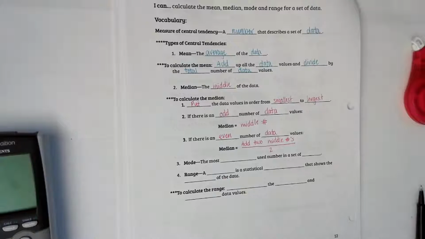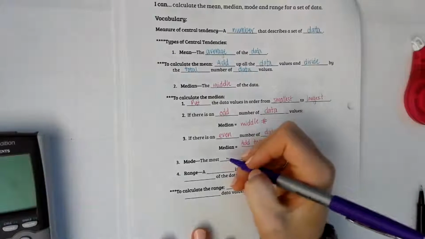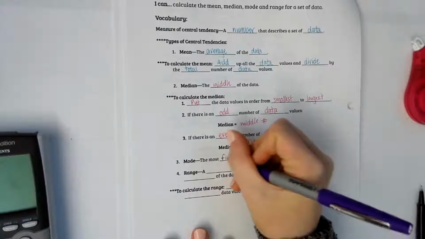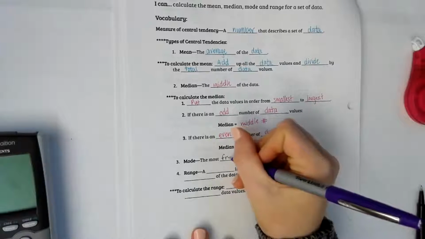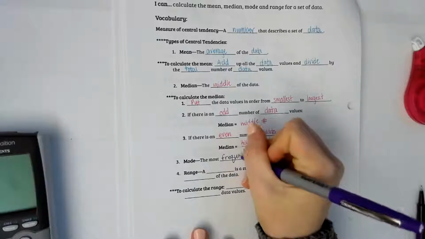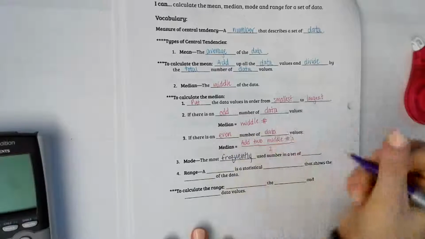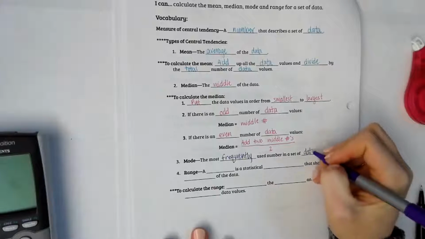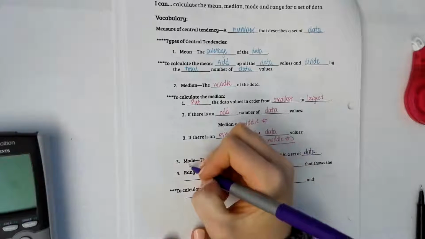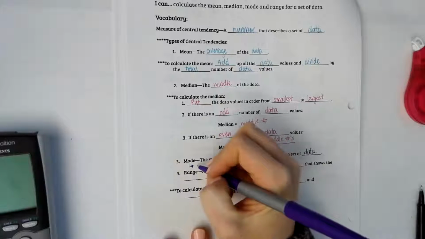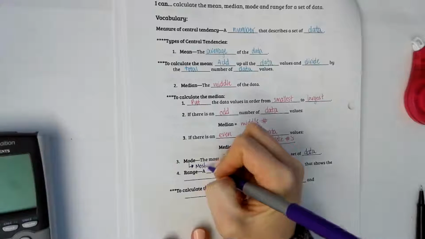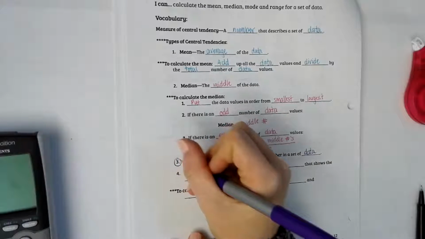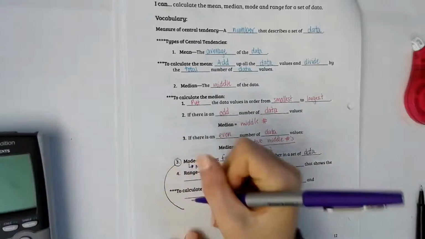Okay. So the mode is the most frequently used number in your set of data. How I remember it is, the mode is the most. Okay, but there's some stuff that I want to add to this.